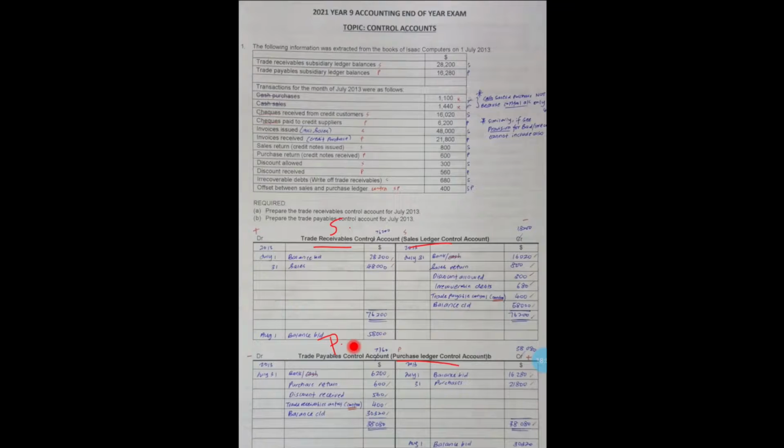So now you see here, cash purchase and cash sales, we are not going to include them, because the sales ledger and the purchase ledger are only about the trade payable and trade receivable. That's why it's only the credit sales and credit purchases. So cash, no, we are not going to include it. Cheque received from customer, you see customer, so it's S, okay. Cheque paid to supplier, you see supplier, you write P.